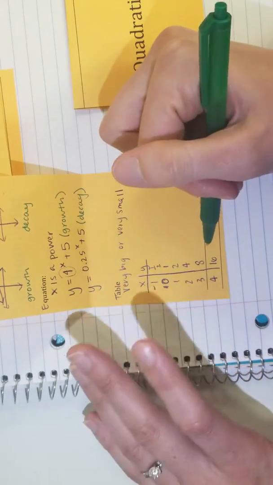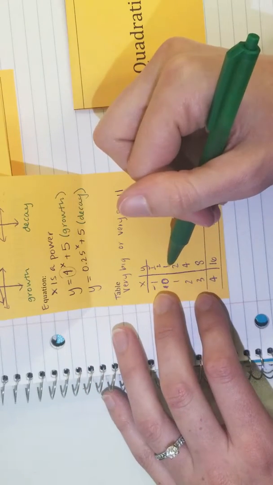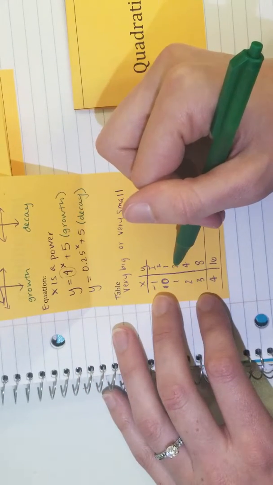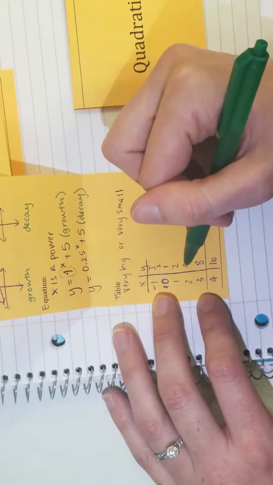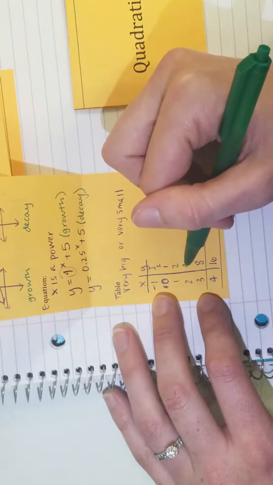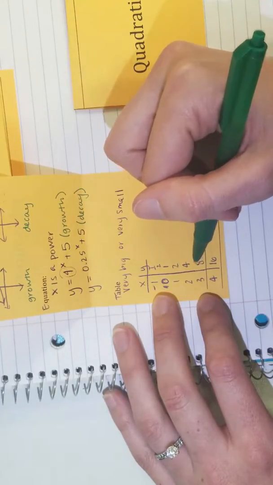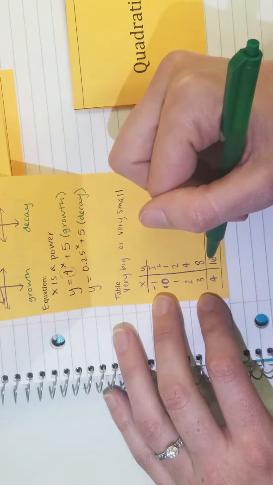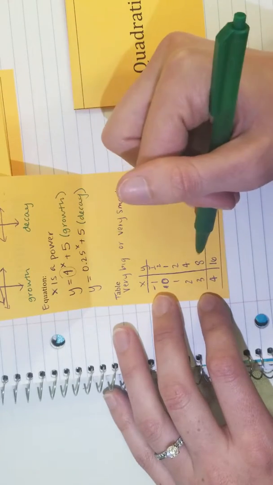Now, you might want to stop and think, oh, maybe this is linear. But in fact, if you start at 1 and go to 2, you're going up 1. Then you go from 2 to 4, you're going up 2. You're going from 4 to 8, you're going up 4. And then from 8 to 16, you're going up 8. So you're not going up at a consistent rate.